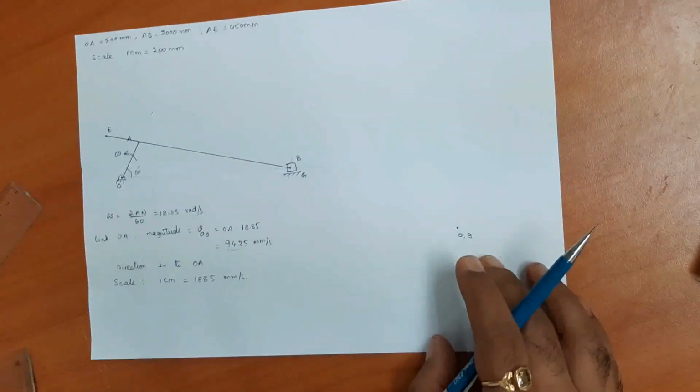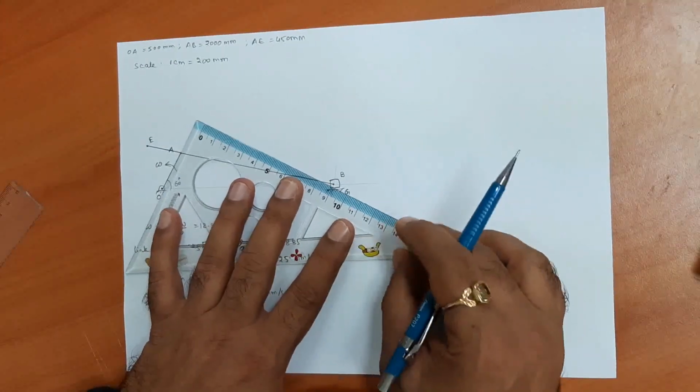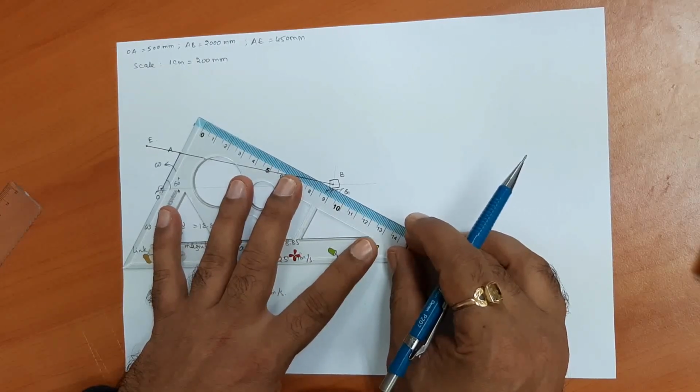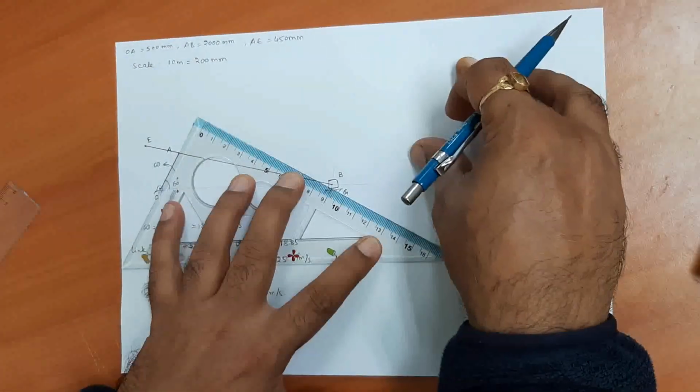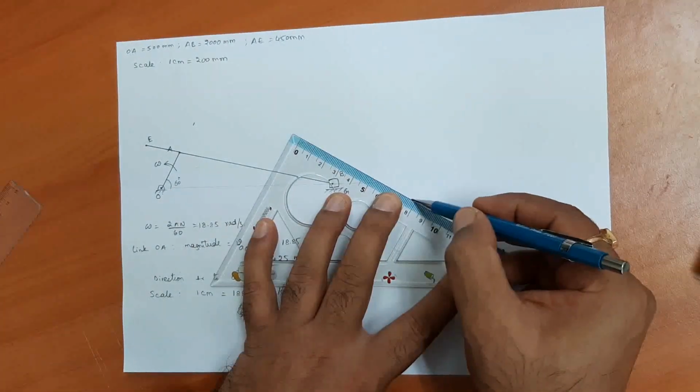So now we will draw a perpendicular line here. Place the scale on the link OA, move this, and draw one line.